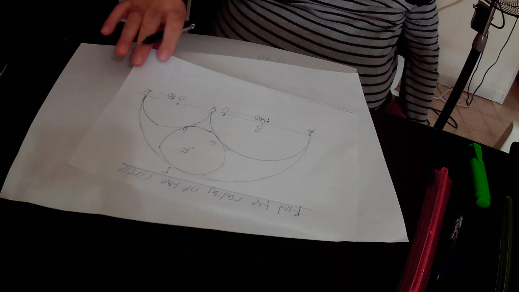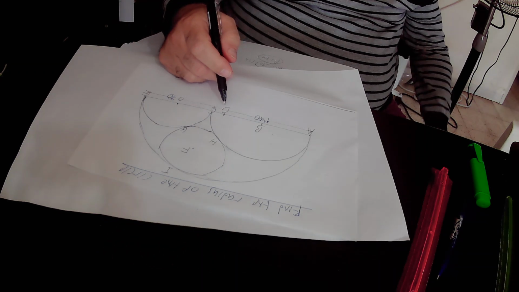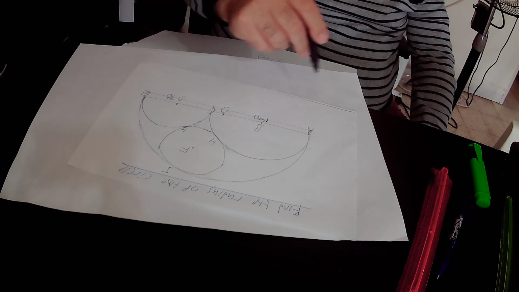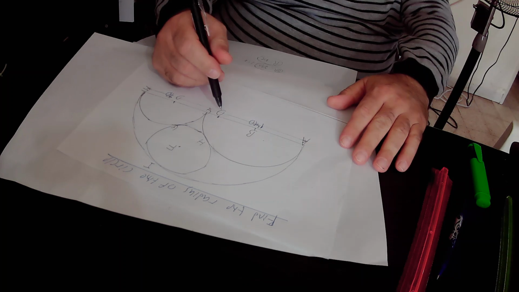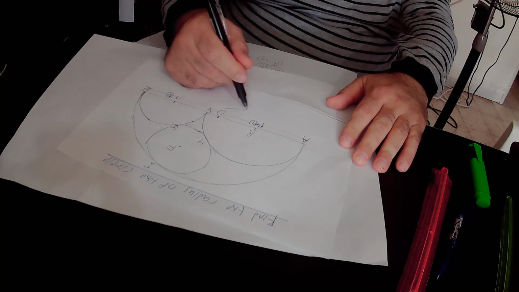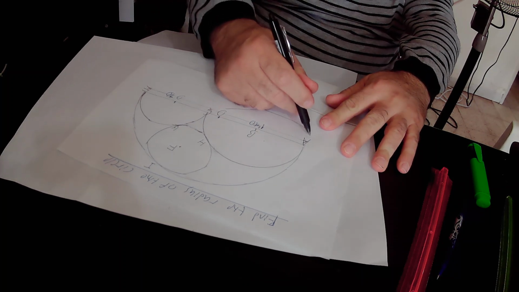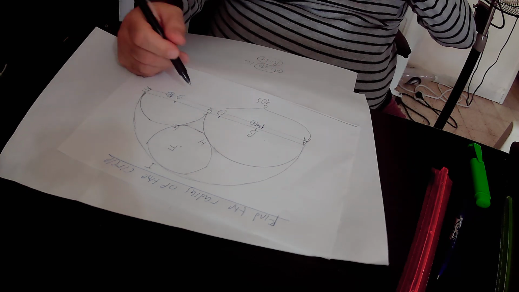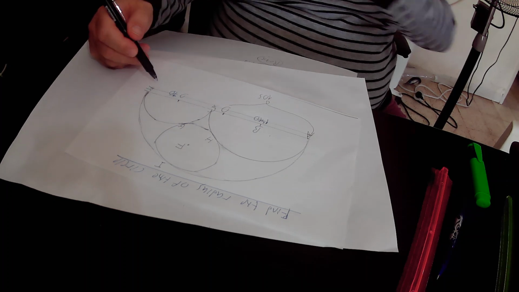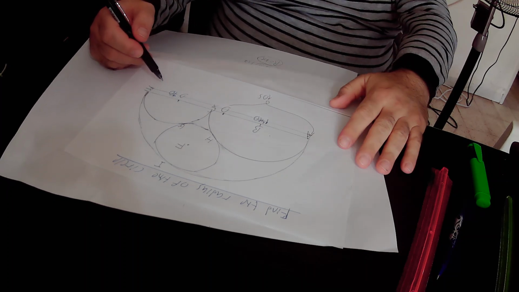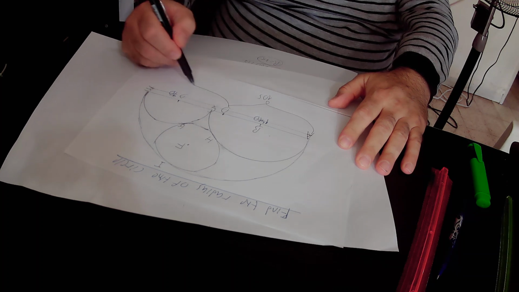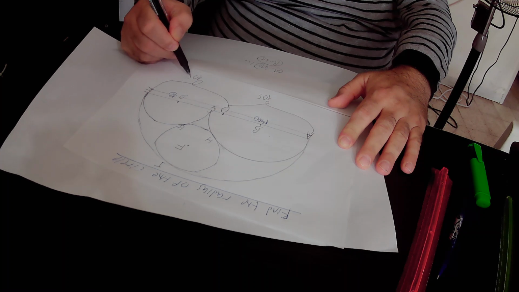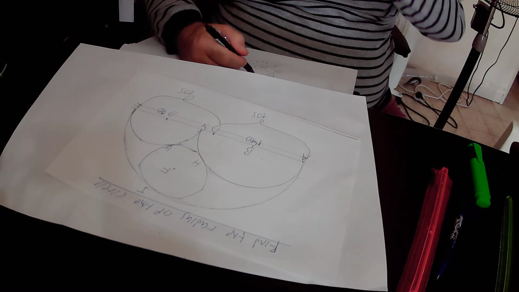Point O is the center of the biggest semicircle. Point A is a point on the biggest semicircle itself. So OA is the radius of the biggest semicircle, that is equal to 105 units. Likewise, point O is the center of the biggest semicircle, and point E is a point on the biggest semicircle itself, therefore OE is also the radius of the biggest semicircle, that is equal to 105 units. Okay?